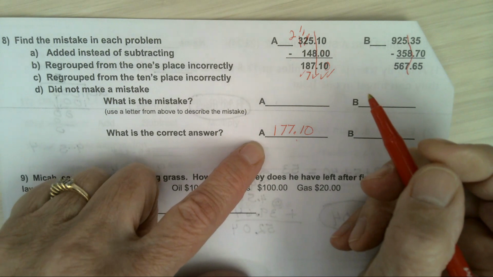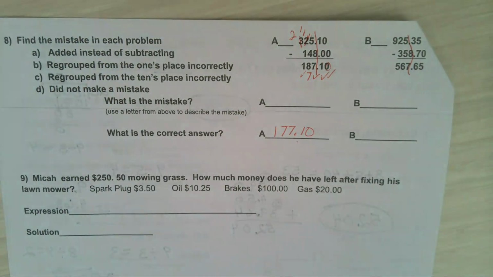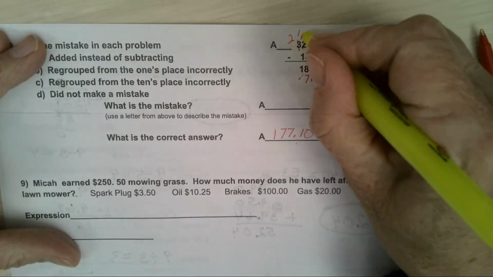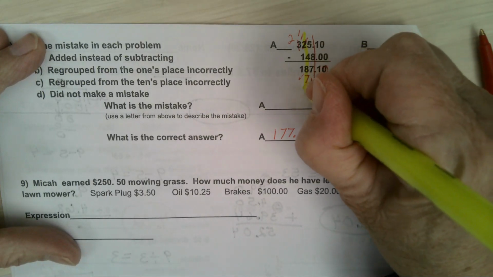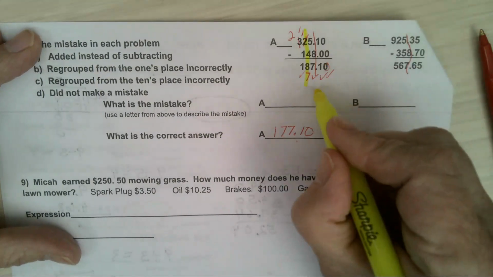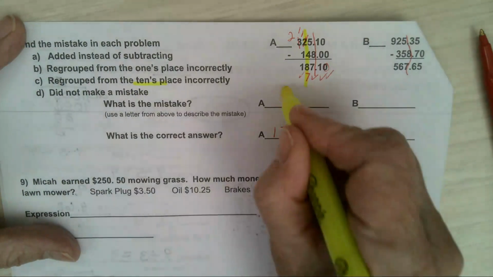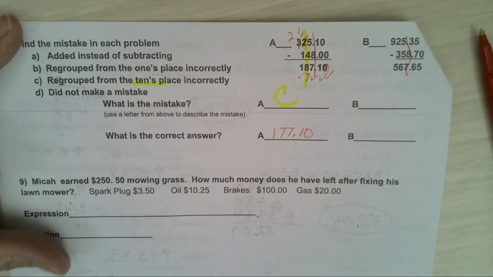177.10. Where did the mistake happen? Which place? Well, it says added instead of subtracted. No, that wasn't the mistake. Regrouped from the ones place. Did the mistake happen in the ones place? It happened in the tens place. So the answer to that one is C. Okay?